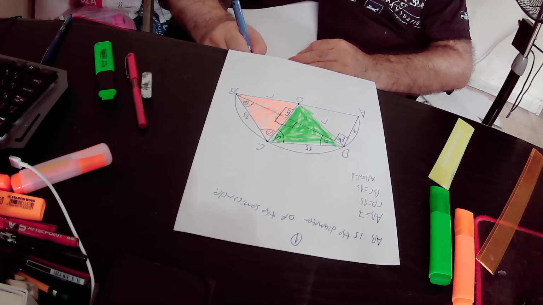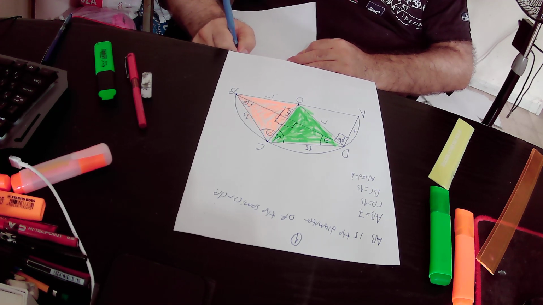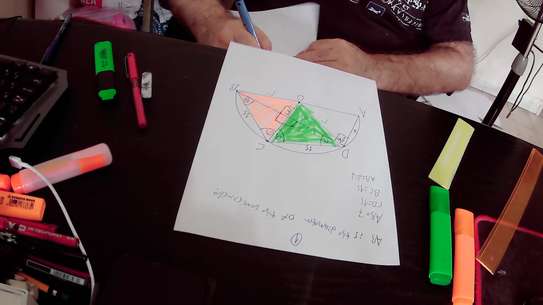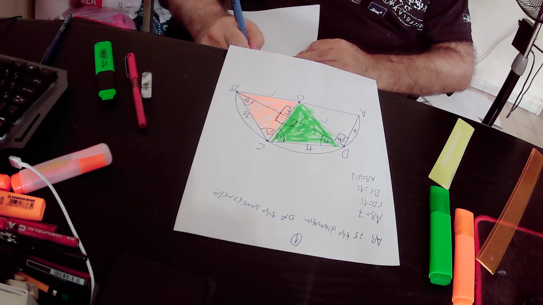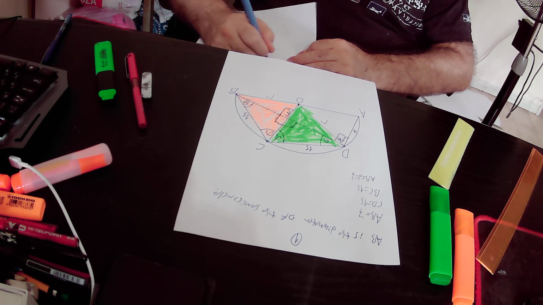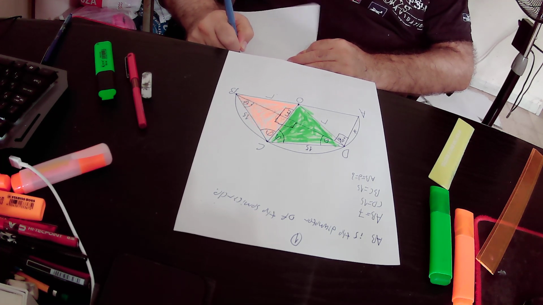The sum of the angles, the sum of three angles around point E is equal to 270 degrees.